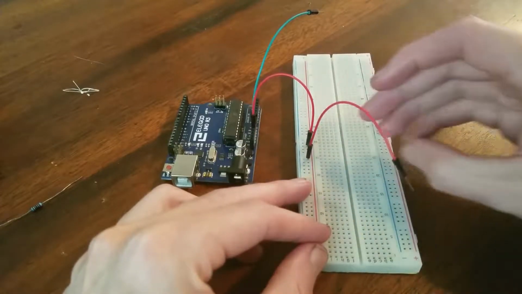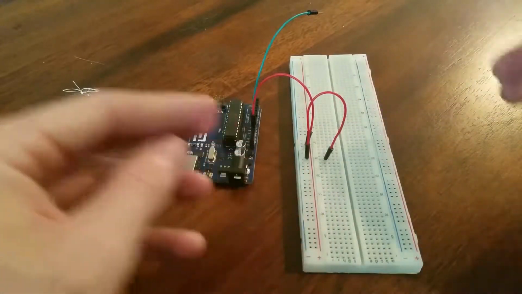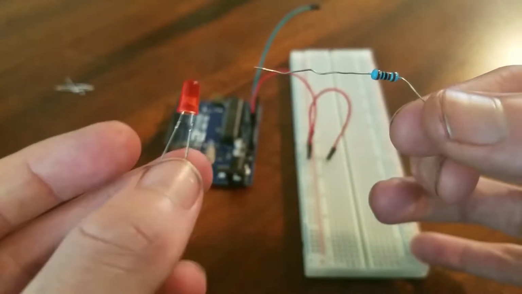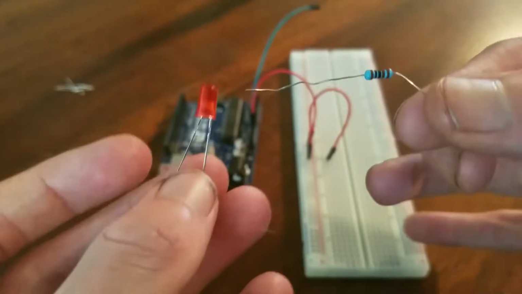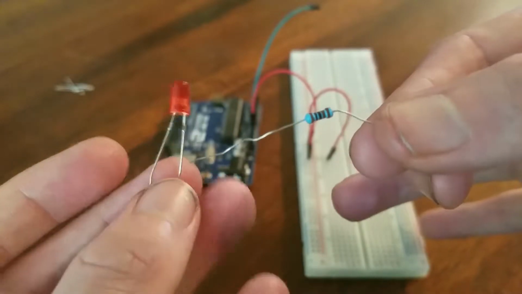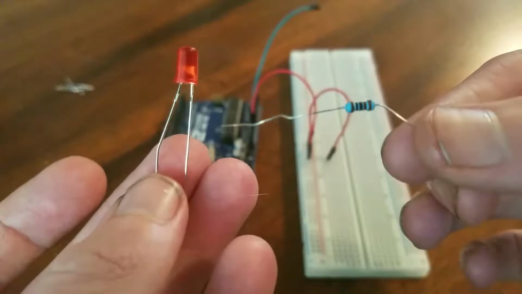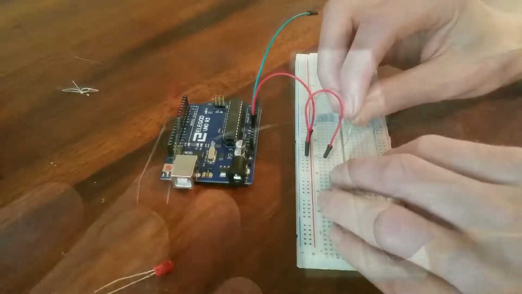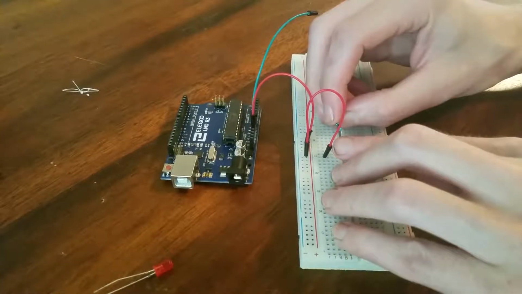I'm going to take that connection and bring it out into the main part of the breadboard. When you connect an LED, it can't handle the 3.5 or 5 volts that an Arduino puts out. That's why we have to use a resistor placed directly on either side of the LED to ensure that the LED doesn't burn itself out. After that wire, we'll place a resistor about here.